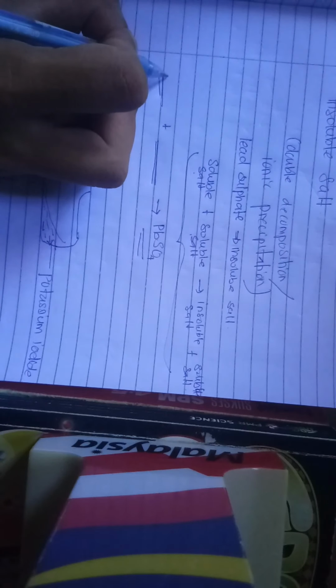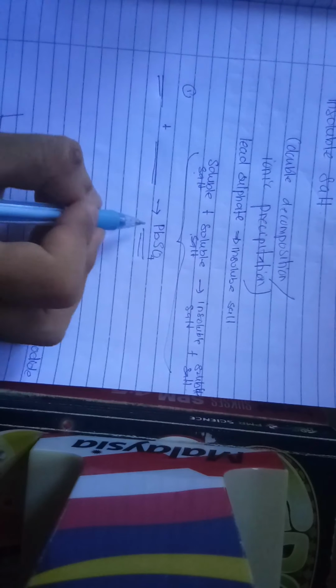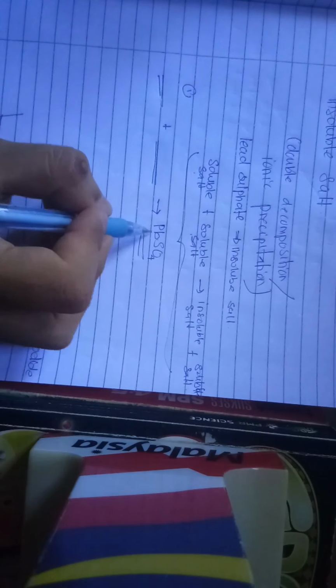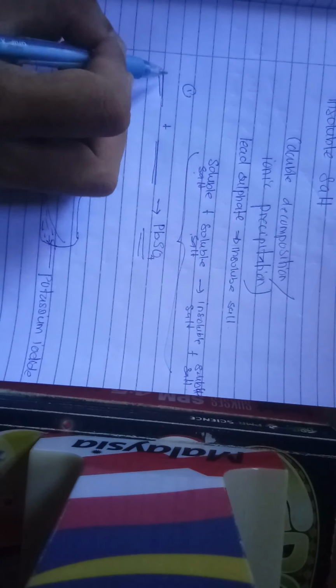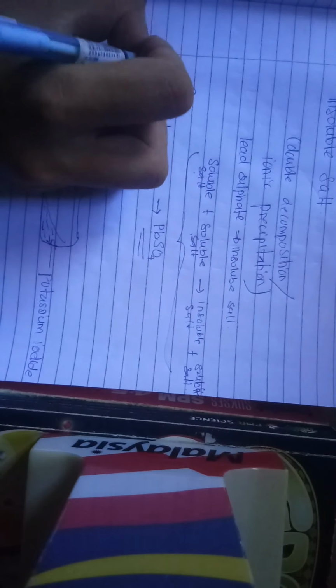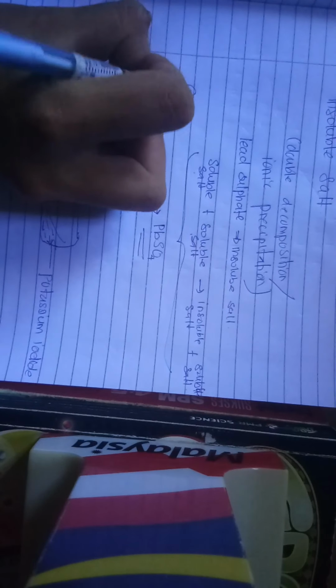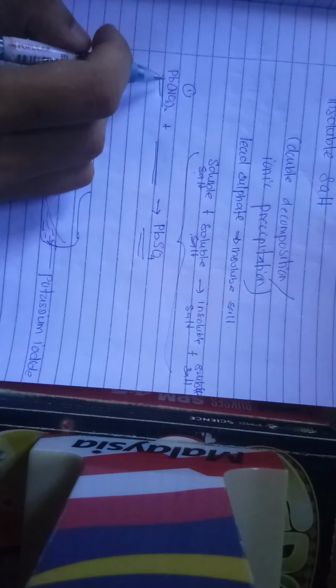For the first salt, you must have lead because your product contains lead. So you need to ask yourself which lead salt will be soluble. Basically we will use lead nitrate. Why am I using lead nitrate? Because as you learned before, all nitrate salts are soluble. So you can use lead nitrate as your soluble salt here to get lead.